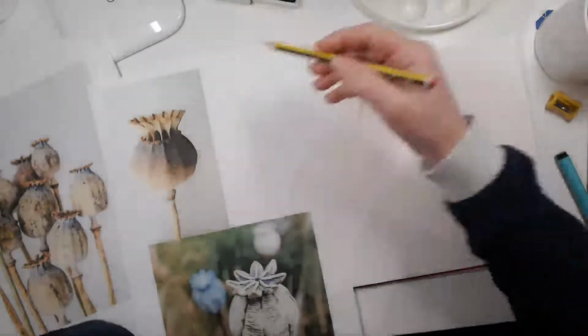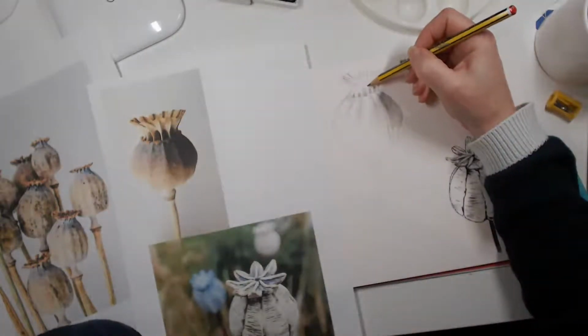And then where you've got shadowing here, for example, I'm just going to do that quite lightly and then sort of come up in this sort of V shape.